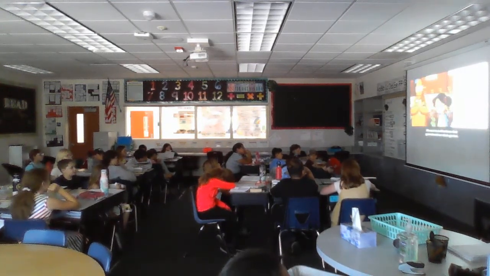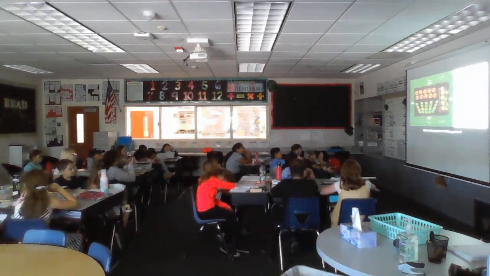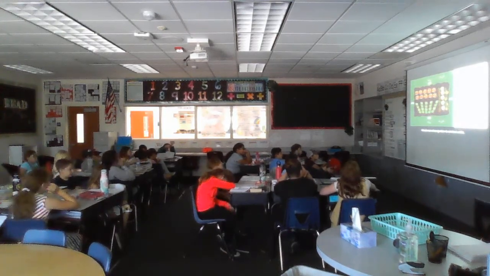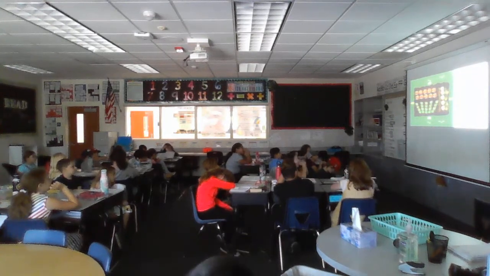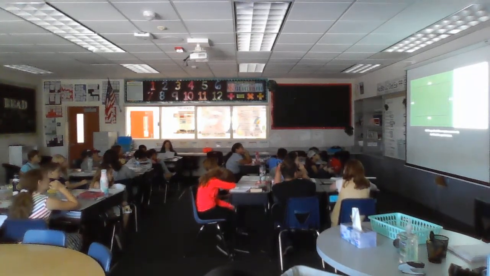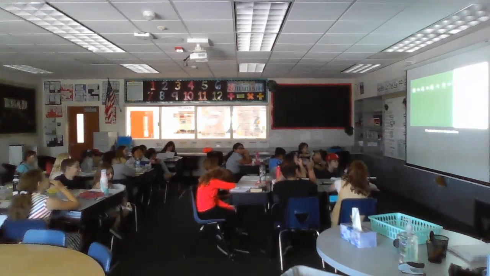We want to build a fence that goes around our class garden. What's the perimeter of the garden? I know our class garden is 6 feet wide and 4 feet long. Add up all of the measurements to find the perimeter. 6 plus 4 plus 6 plus 4.